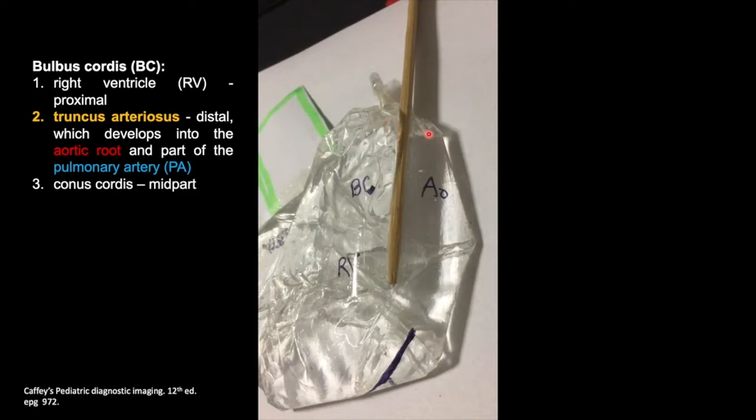Another third example involving the truncus arteriosus would be when you have a switching of the aorta and the pulmonary artery. If these two great vessels are switched in position, it's what you call transposition of the great arteries. So, just realizing that the truncus arteriosus is the single structure which develops into the aortic root and the pulmonary artery will make us understand the abnormalities that can happen.